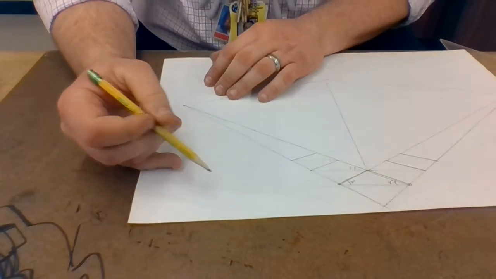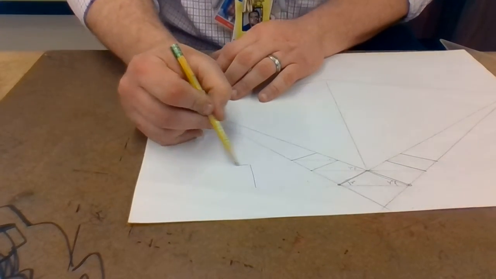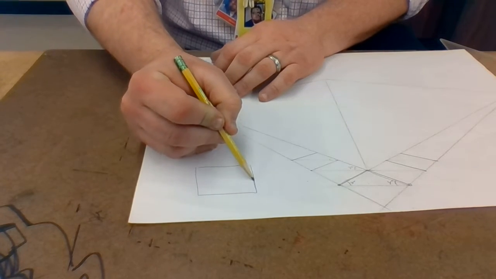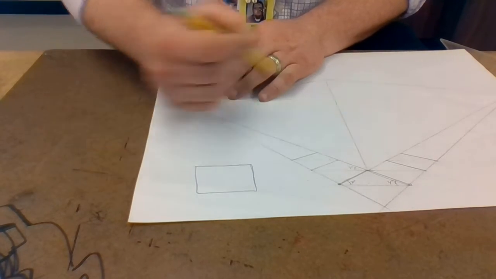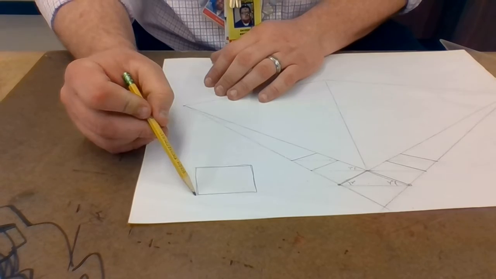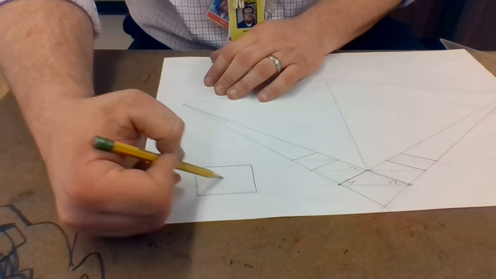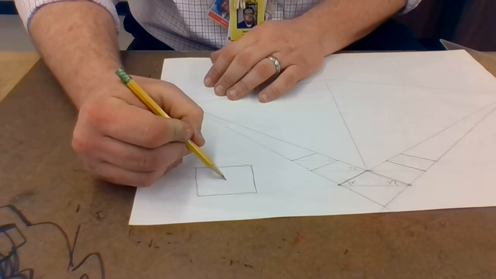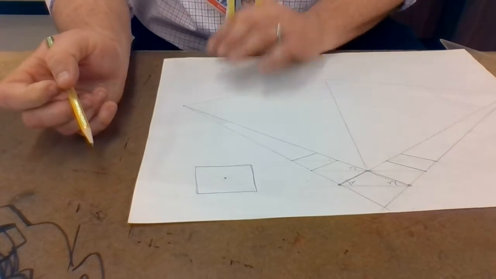if you need to find the center of a box or of a 4-cornered object, use a measuring device and make an X, and then wherever that X is, that's the absolute center of that shape.